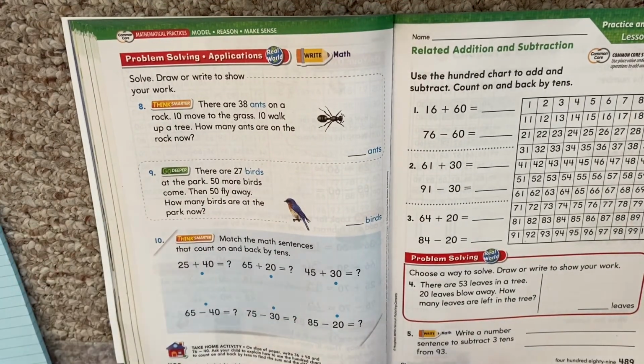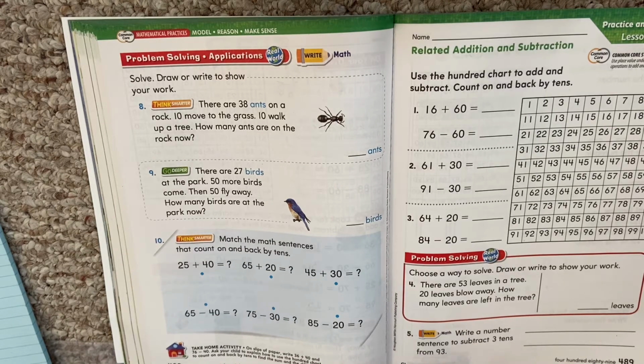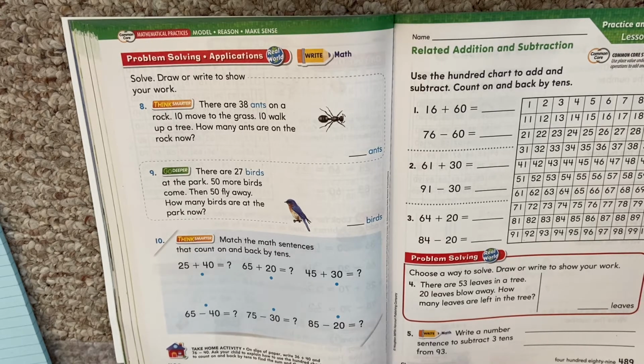Solve. Draw or write to show your work. There are 38 ants on a rock. 10 move to the grass. 10 walk up a tree. How many ants are on the rock now?